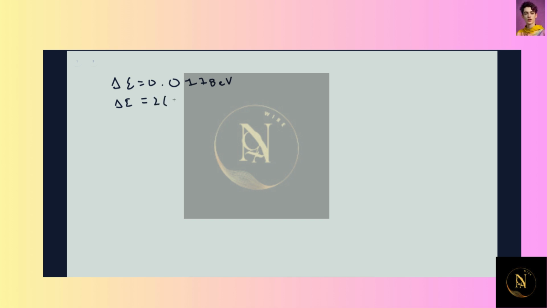That's 2 times 9.43 times 10 to the minus 22 joules, which is equal to 1.87 times 10 to the minus 21 joules.